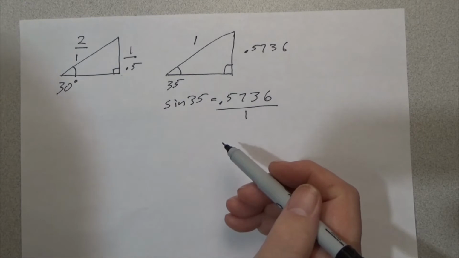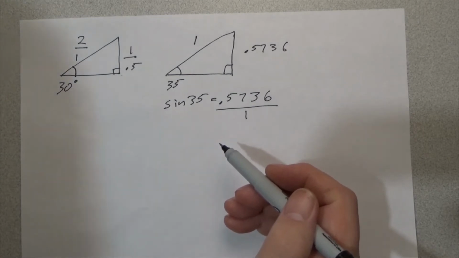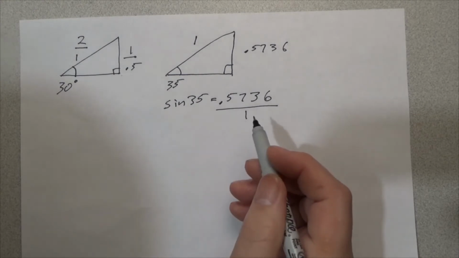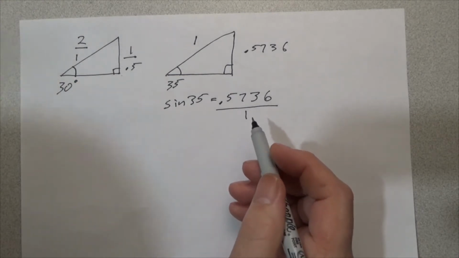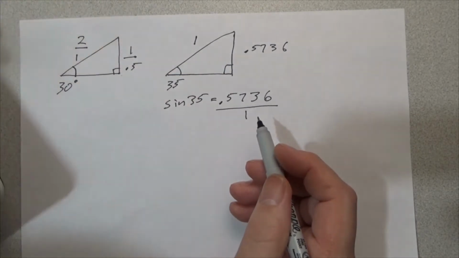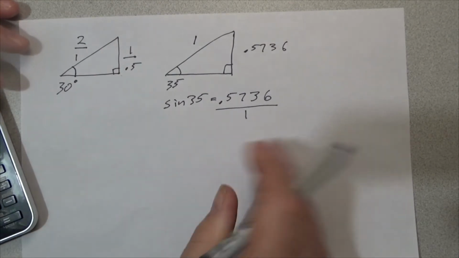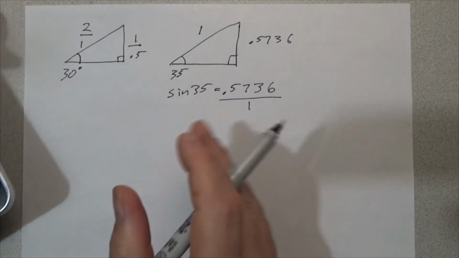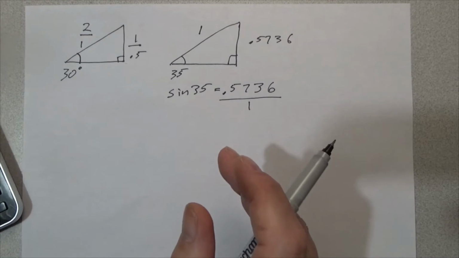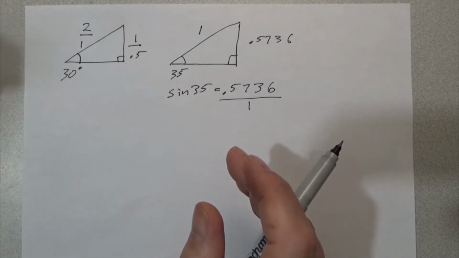Most, if not all, of your scientific calculators are going to have sine, cosine, and tangent right on the front. You shouldn't have to get into any menus in order to use them.